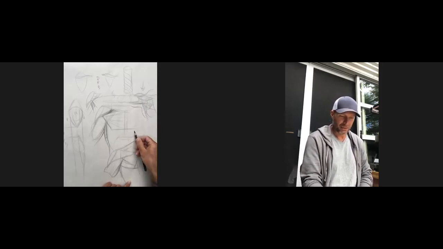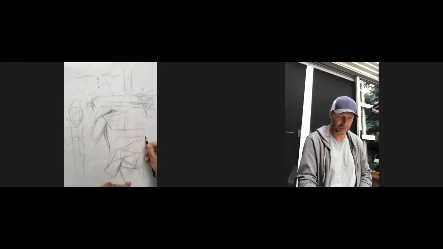Because if you look at that same position of the arm from the front, my clavicle is doing something like this. My deltoid is doing something like this as it stretches towards the outside. Trapezius is still bulging. Now my pectoral is going underneath this section.